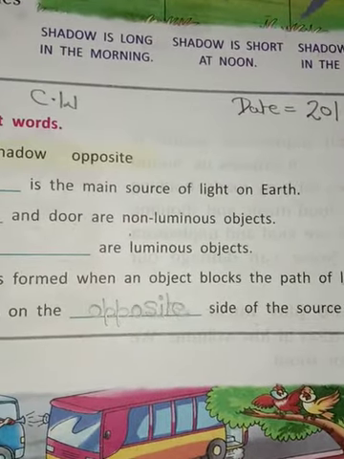Now clear? So student, today we have done fill in the blanks. Hope it would be clear. Now student, homework: learn fill in the blanks of lesson 10 carefully.